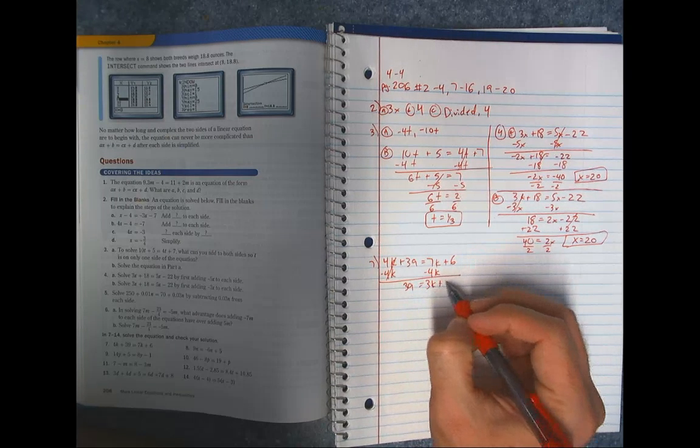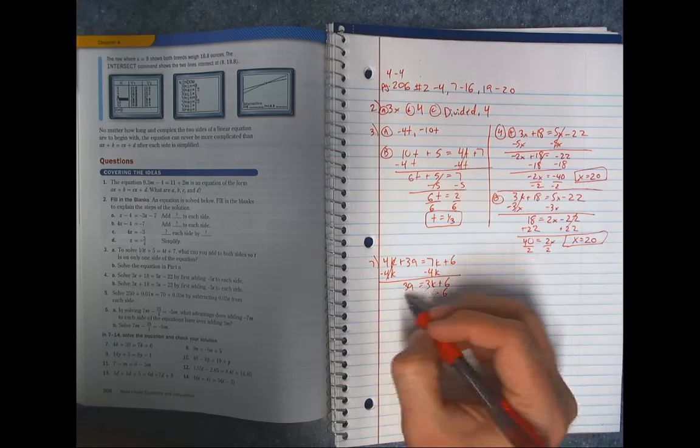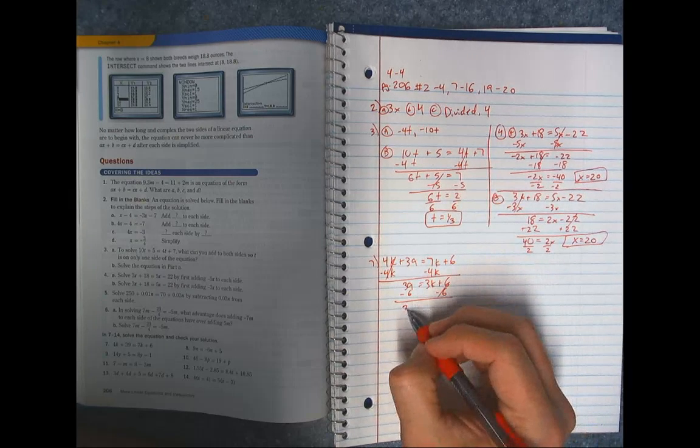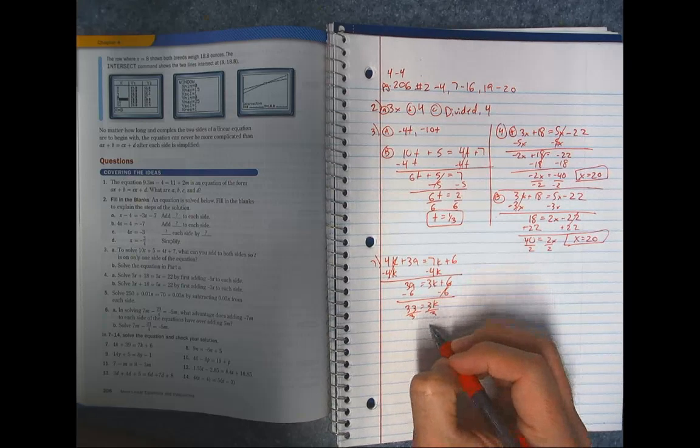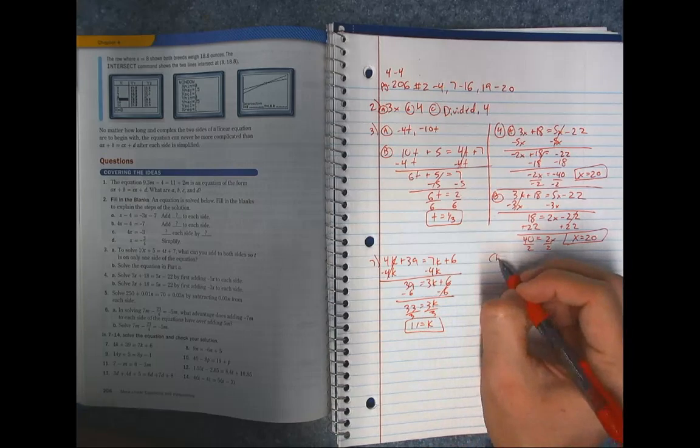3k plus 6, minus 6 from both sides. I'm going to get 33 equals 3k. Divide by 3. K equals 11. Now, how do we do a check for these?